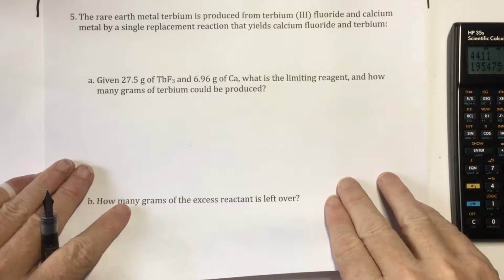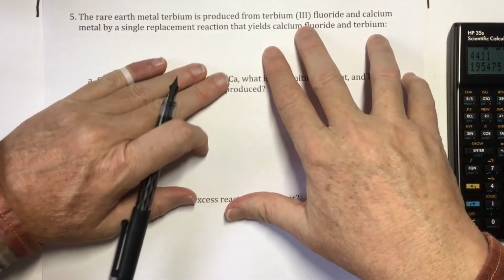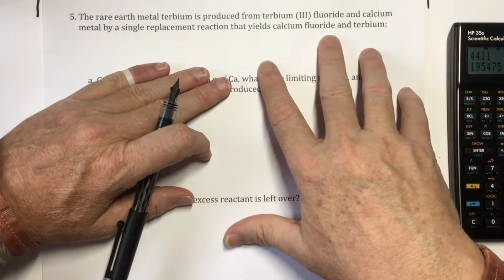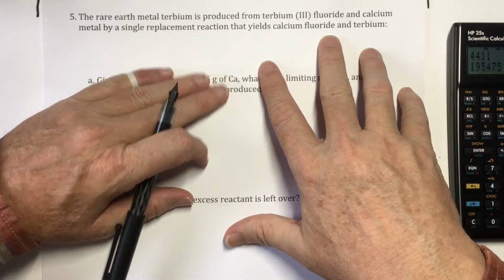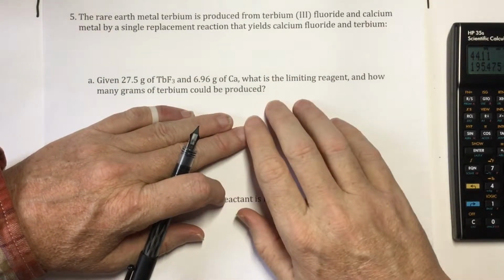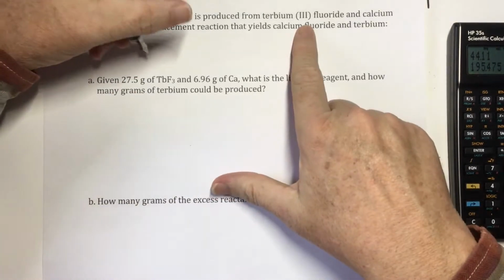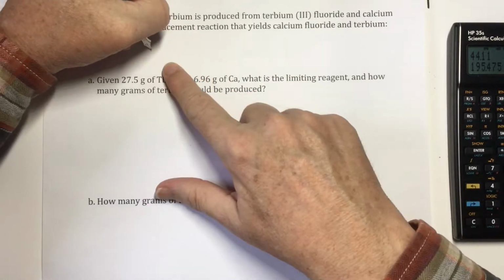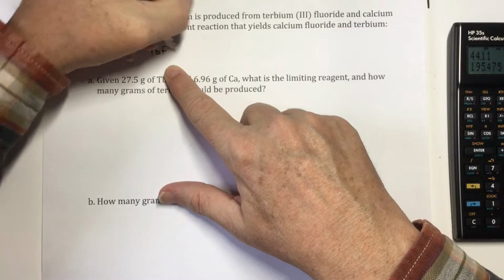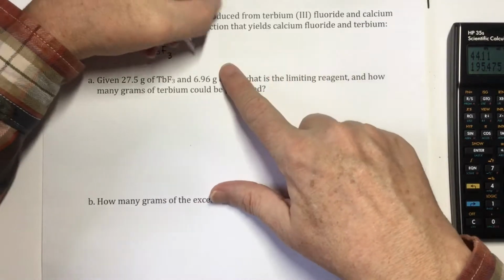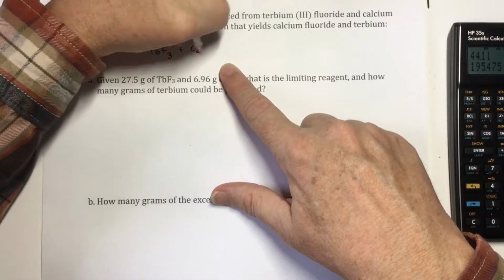Problem 5. The rare earth metal terbium is produced from terbium 3 fluoride and calcium metal by a single replacement reaction that yields calcium fluoride and terbium. Okay, as is always the case, I need a balanced equation. So let's do that first. So terbium 3 fluoride, the charge on fluoride is -1, so terbium 3 fluoride would just be TbF3. There we go. And calcium is just, of course, Ca.